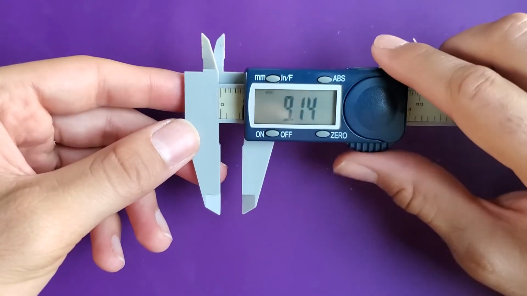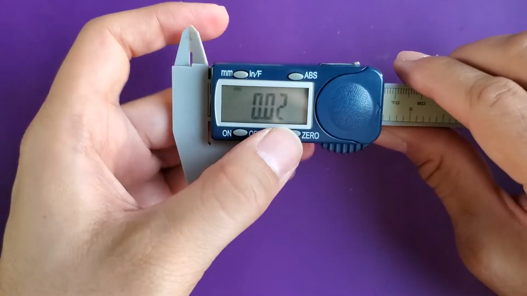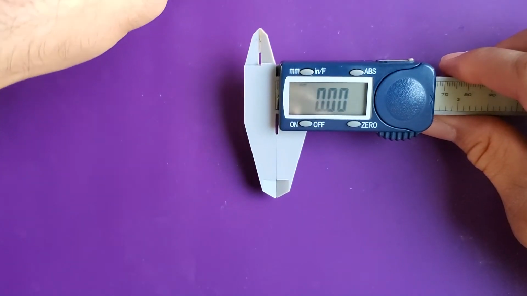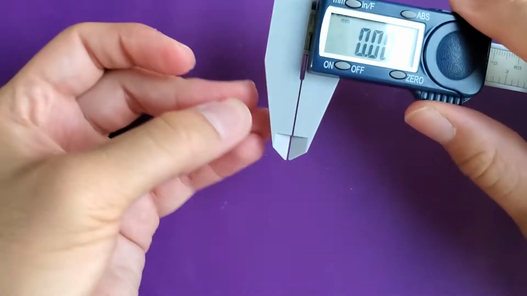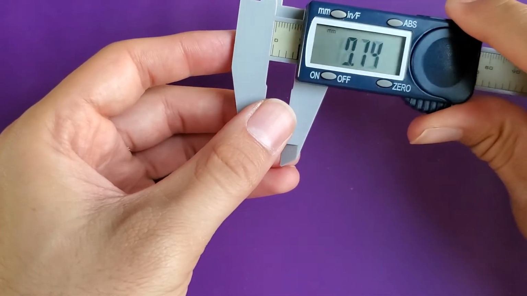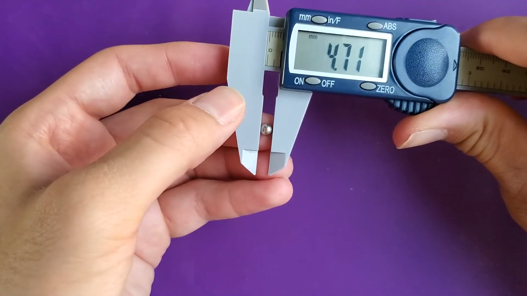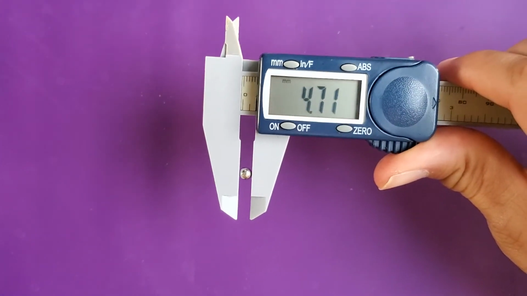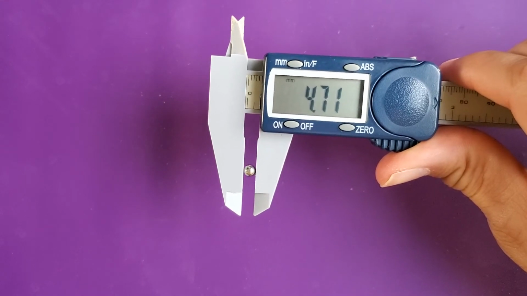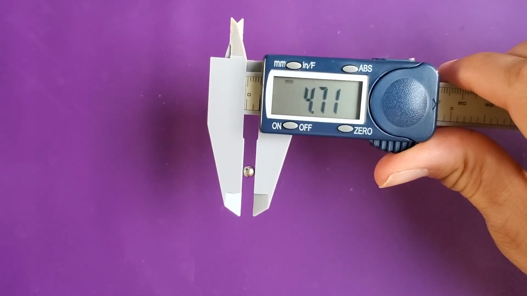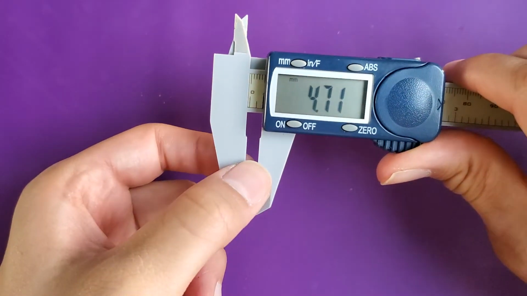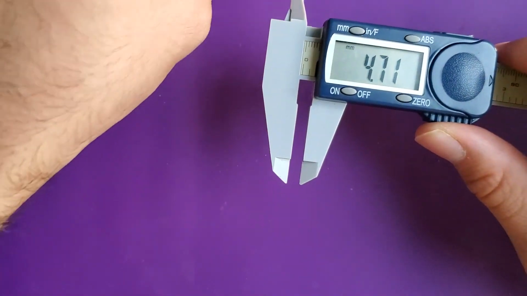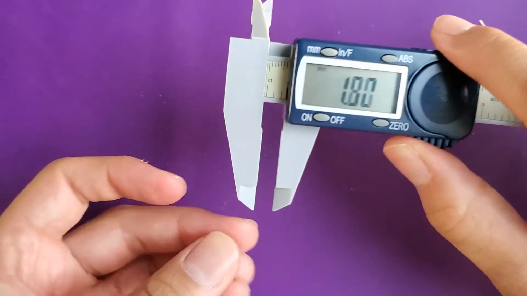Before using that, I need to zero my caliper. I'll take one of the balls, place it between these two jaws, and I can measure the diameter of this ball, which is 4.71, and the unit is millimeters. I'm gonna measure 7 more balls, and you can write down the numbers.